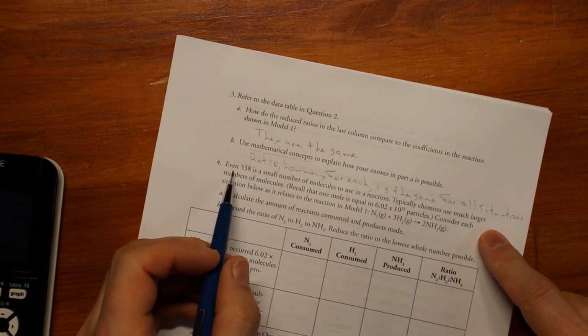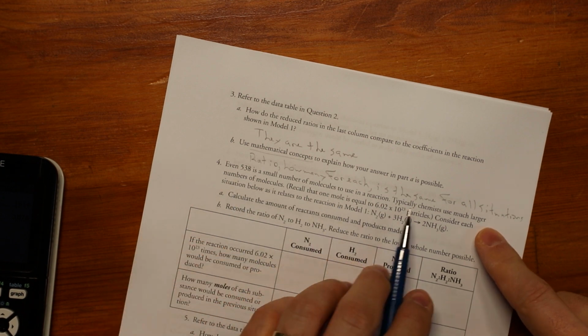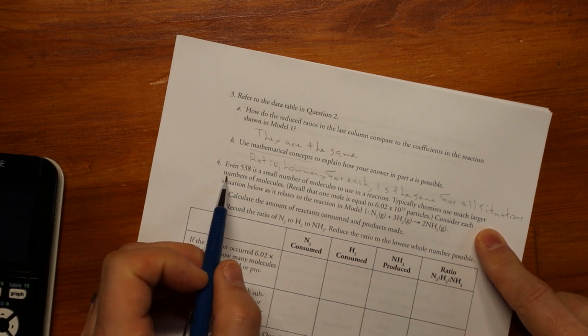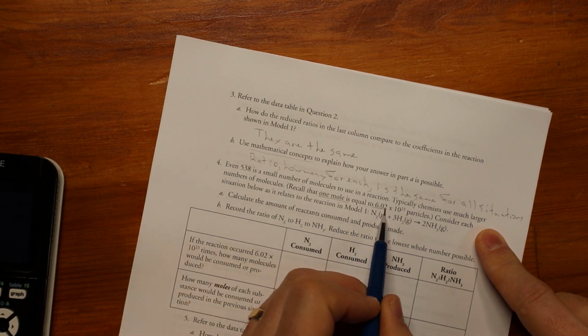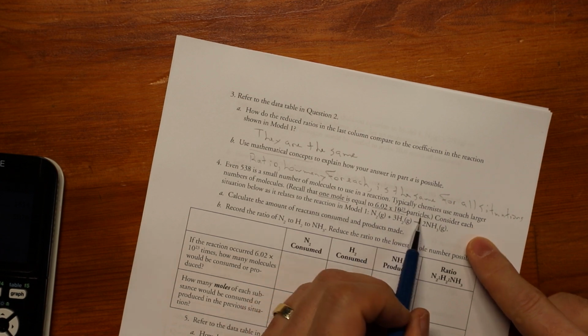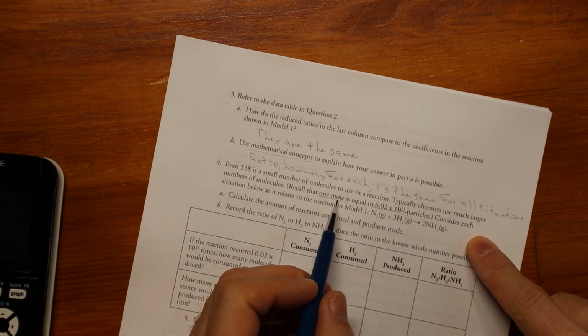Okay? So, even 538 is a small number of molecules to use in a reaction. Typically, chemists use much larger numbers of molecules. Recall that 1 mole is 6.02 times 10 to the 23rd particles, which is an enormous number of particles, right?